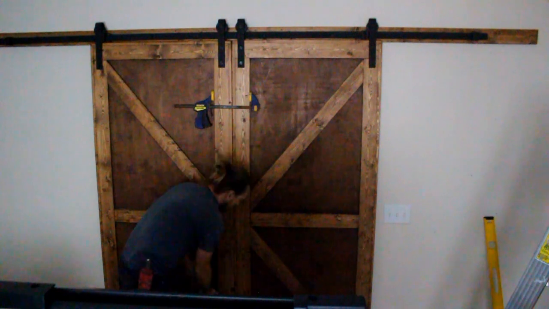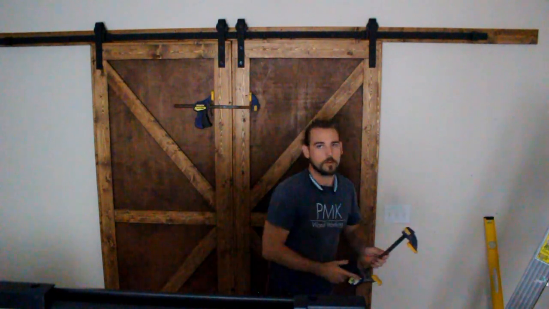So I'm at a crucial step right now. One of two things is going to happen. Either I'm going to undo these clamps and this thing is going to be hung properly and glide perfectly and be excellently level, or I'm going to have to start over adjusting everything. I'm hearing some creaking.